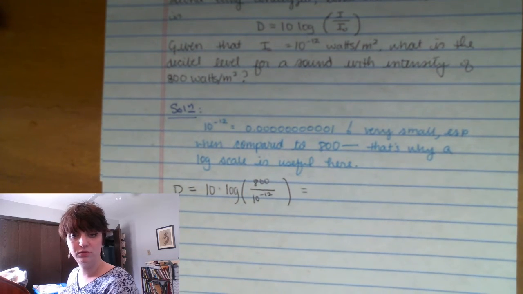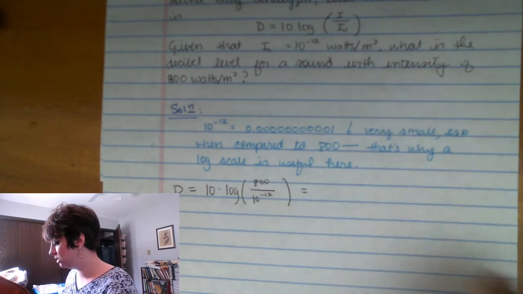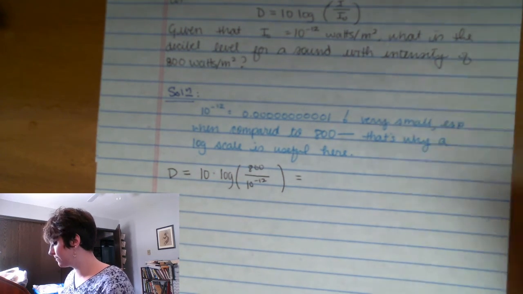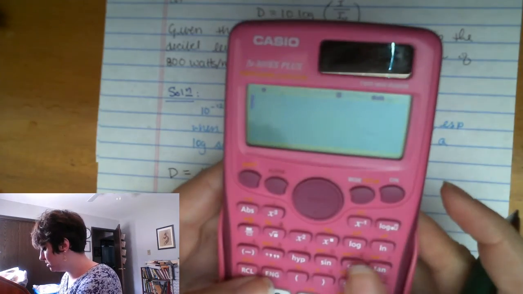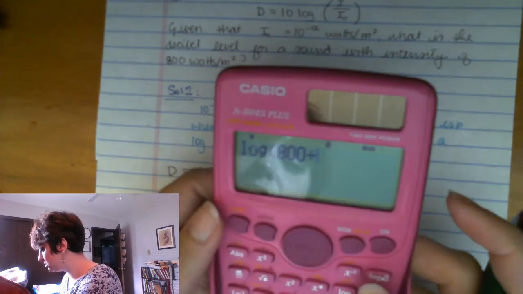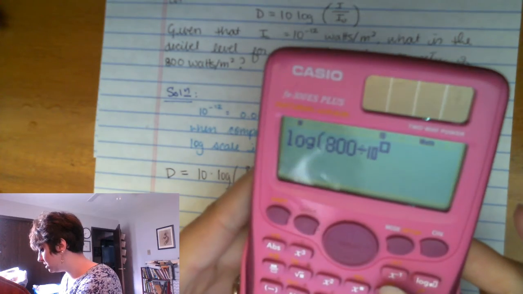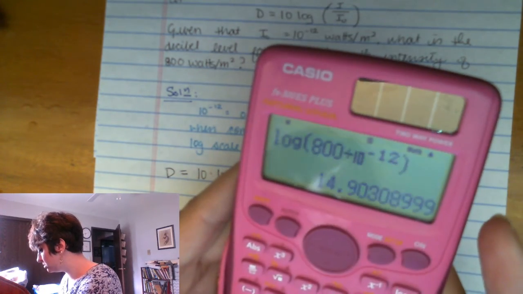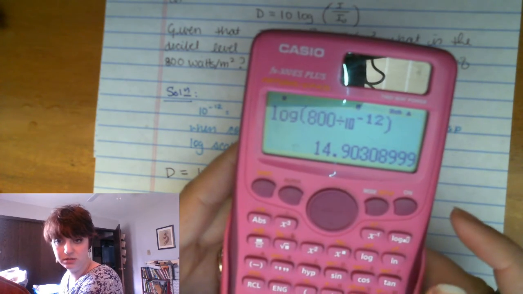Now, there's a couple different ways you could think about doing this. You could just plug this in right now. Log of 800 divided by 10 to the negative 12. I hope that works. Yeah, it does. Now, you could just do that.